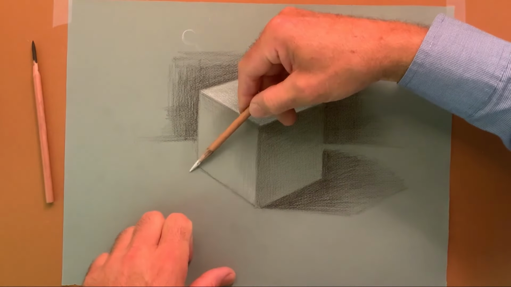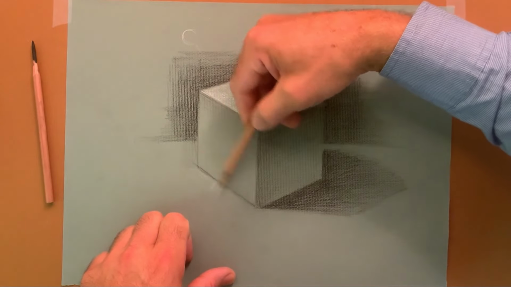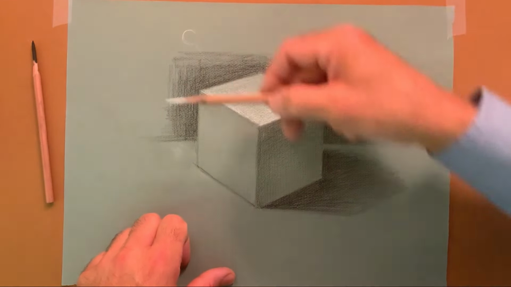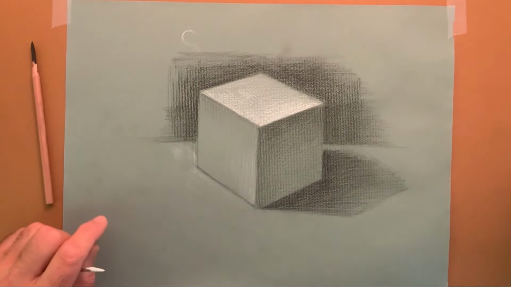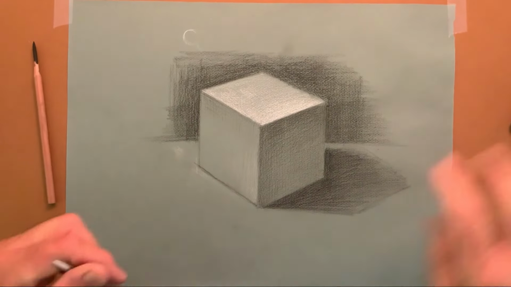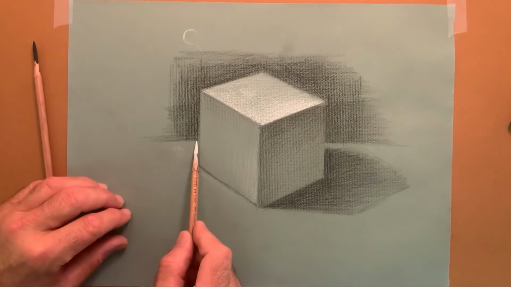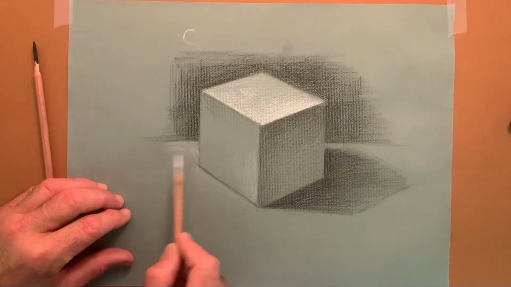So I need to lighten this up a little bit, and maybe clean that. So definitely all of this will be lighter than that because, again, this is more directly oriented toward the light, right?